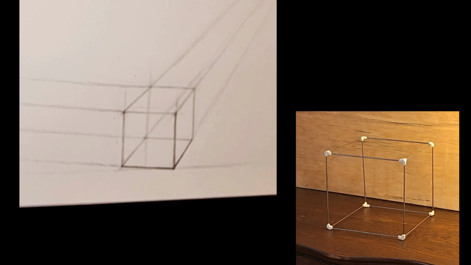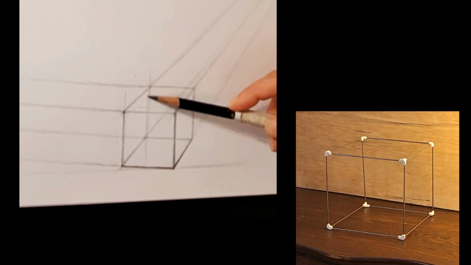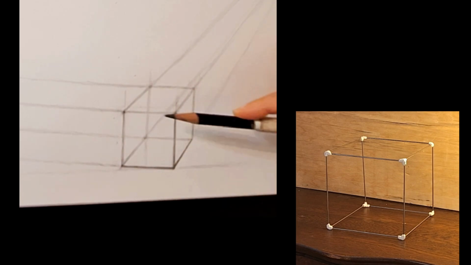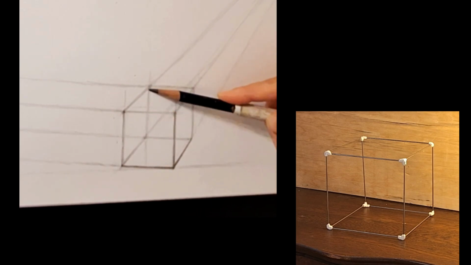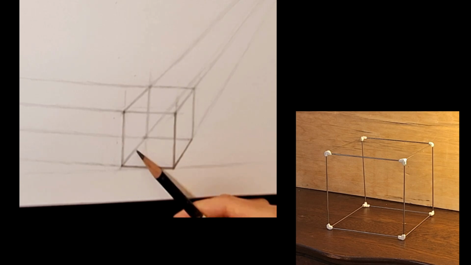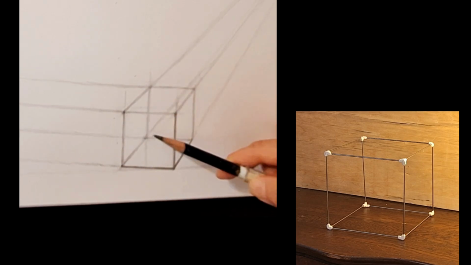If you want to make it slightly lighter, great. This one on the inside will always stay the lightest of all, right? Because this is where all of these ones are coming together. So as this becomes lighter and thinner, this becomes lighter and thinner, this becomes the lightest and thinnest of all of them.